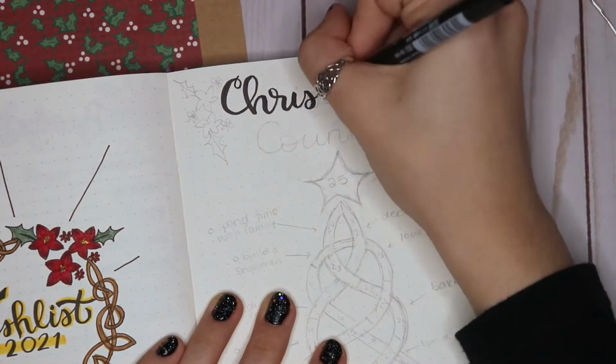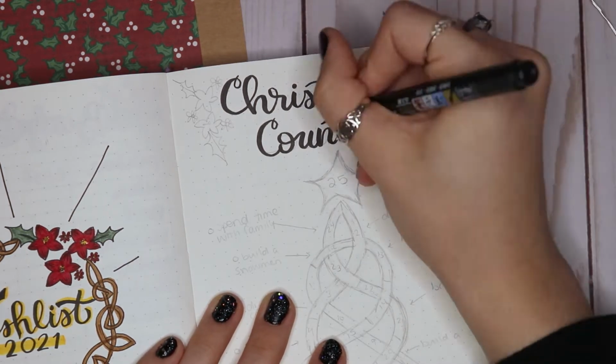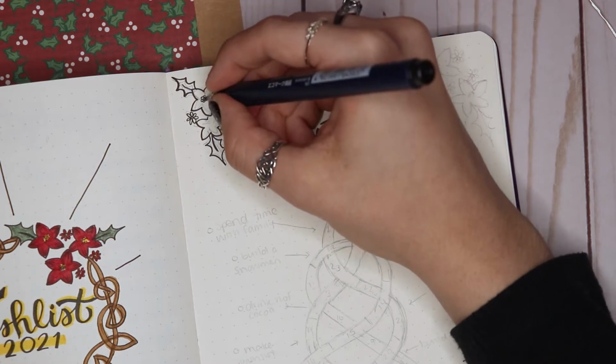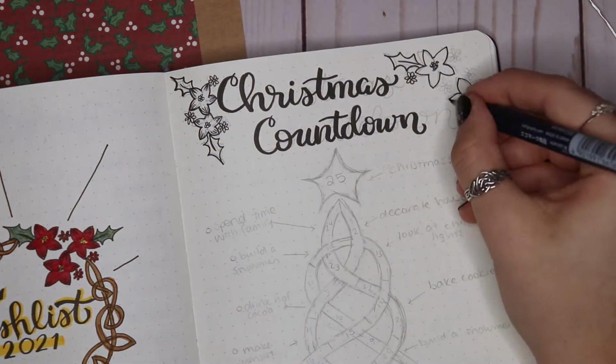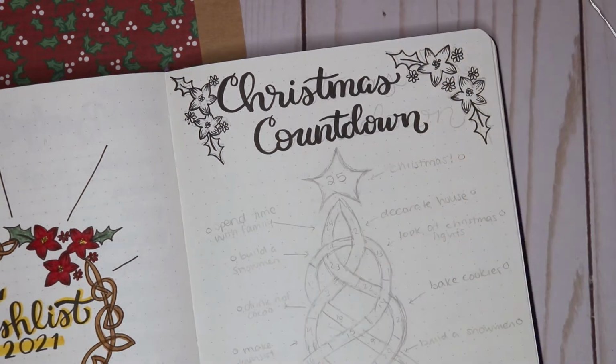I've never created a Christmas countdown before. In fact, I'm quite certain that I've never created a Christmas countdown in my bullet journal before, but this year I thought I'd give it a go. I drew up this Celtic tree and divided it into sections that I plan to color in as the days get closer, and the final day I'll color in the star.